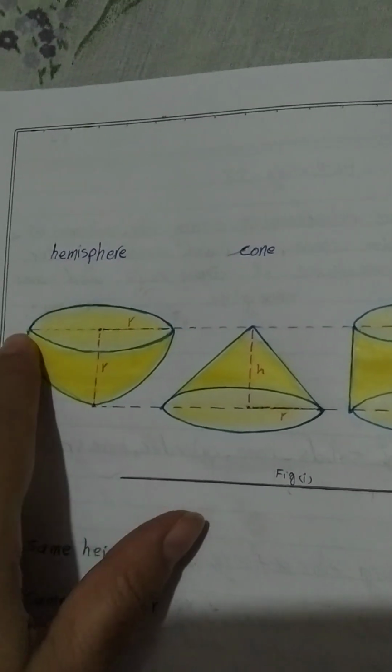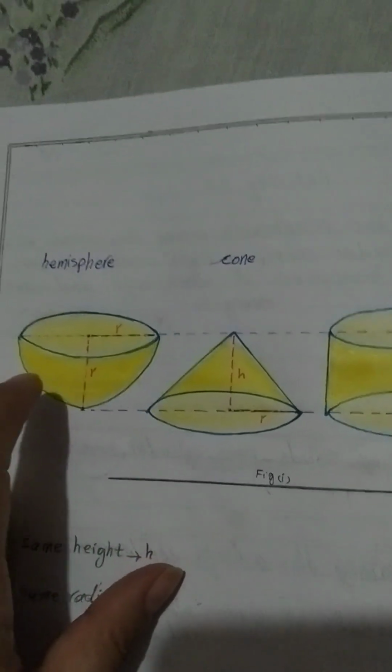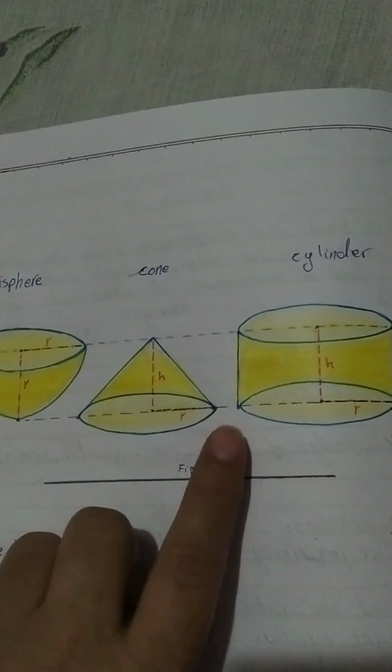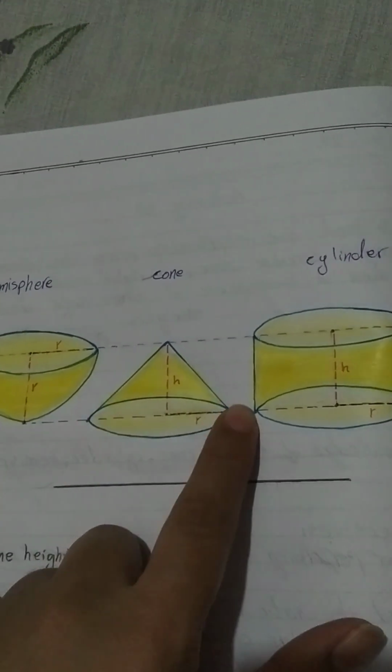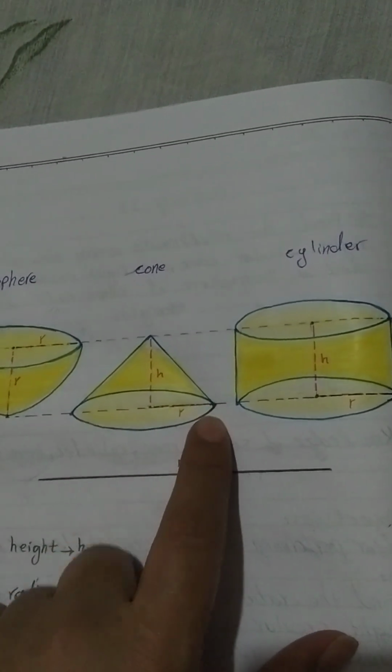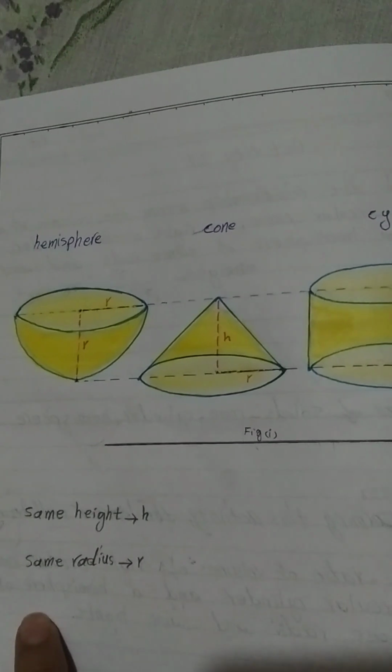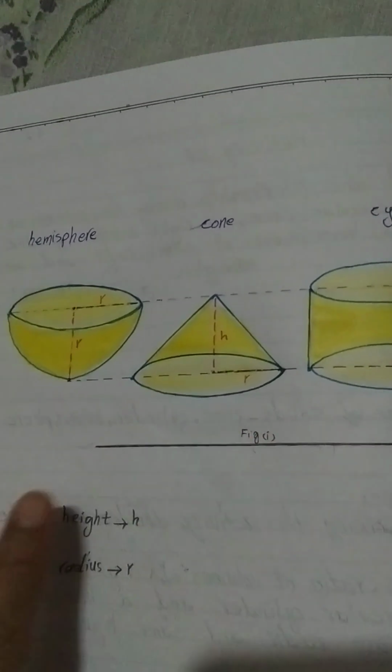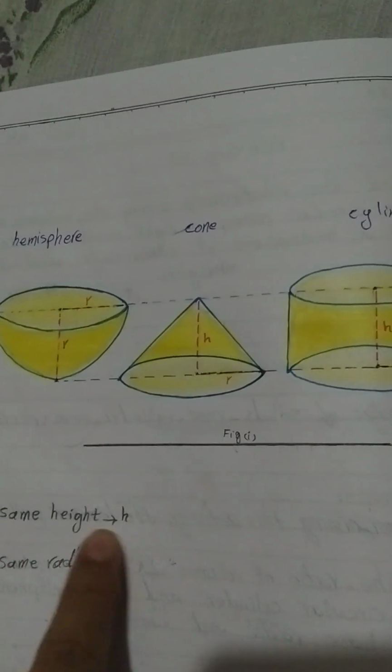For the hemisphere, H means R also, because H and R are the same in a hemisphere. And then draw shapes like this. And again you give one small line, and you should know how much you want it to be. Okay, these three shapes should have the same height, H, and the same radius, R. Then, as I told you, draw two lines.